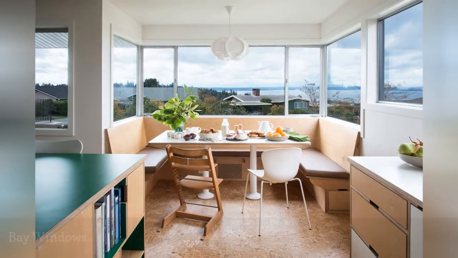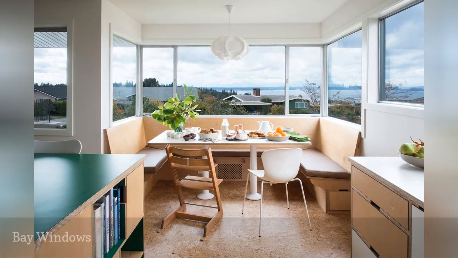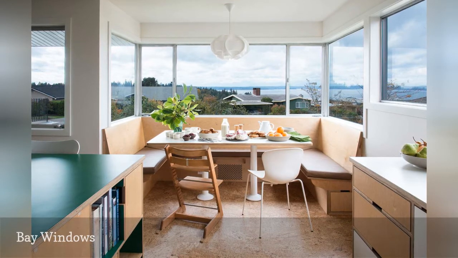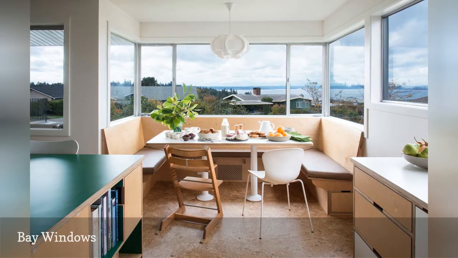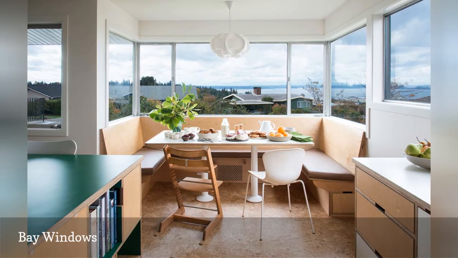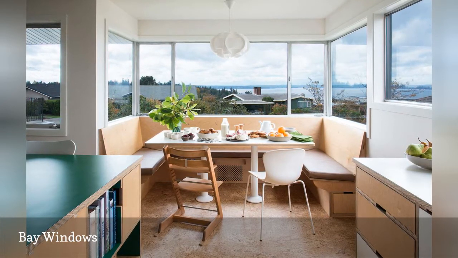A bay window is a central window or group of windows flanked by additional windows that jut out from a building's walls and create a bay inside a room. Curved bay windows are called bow windows. Bay windows add scene-stealing character to any room as well as a luxurious amount of natural light.